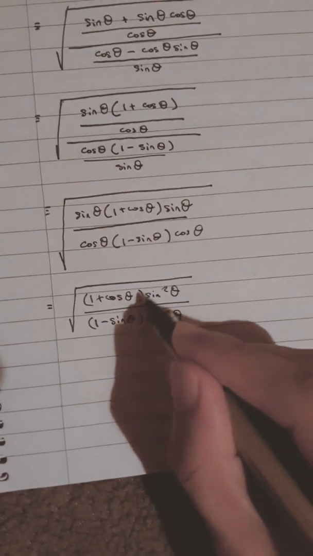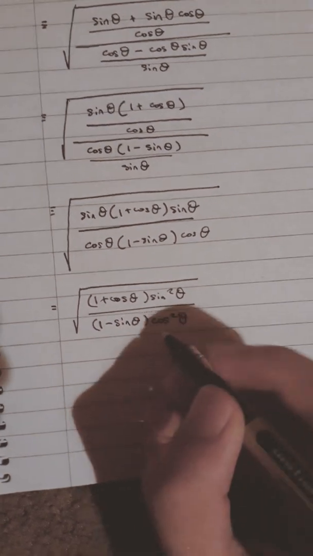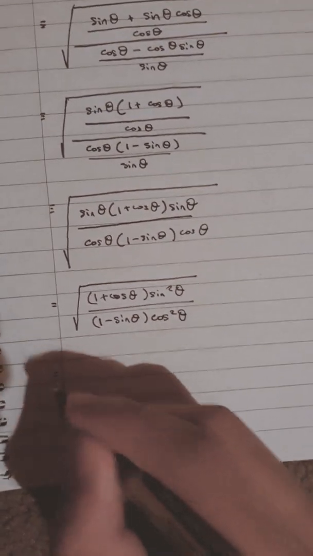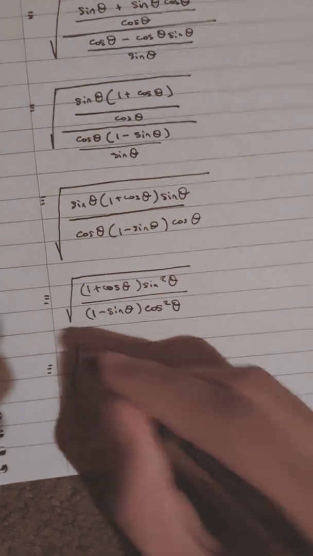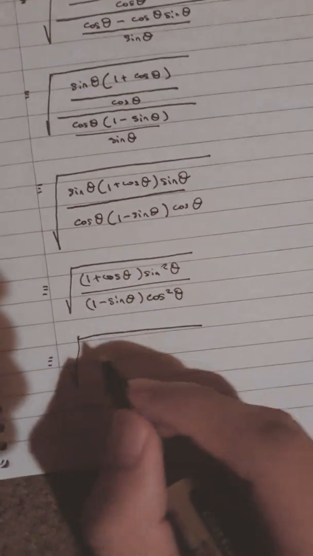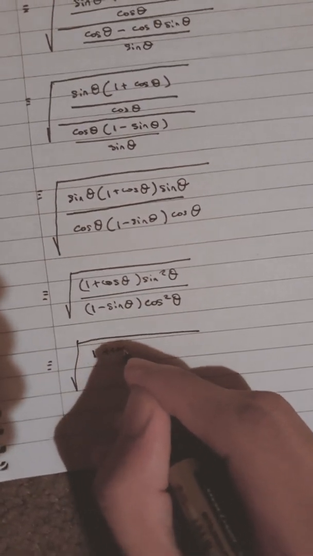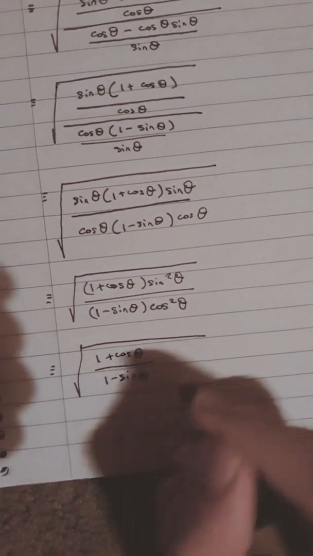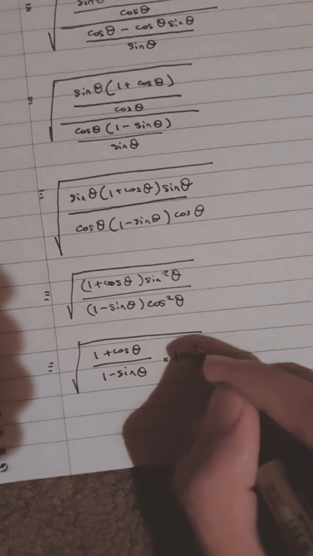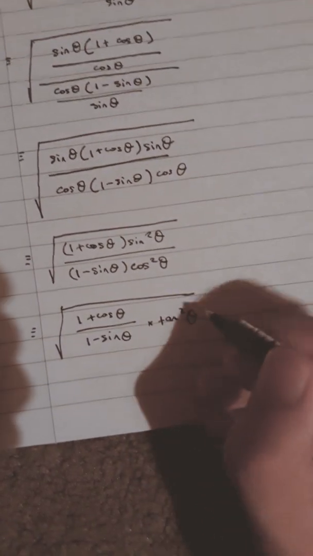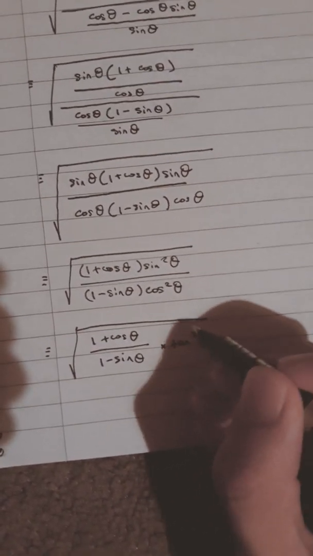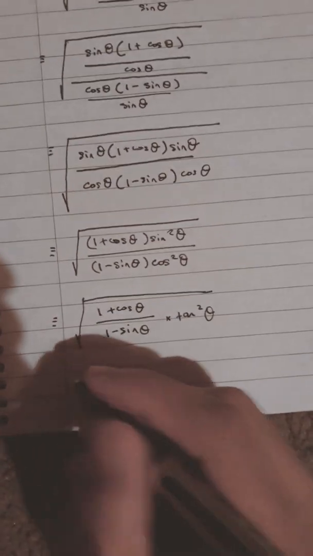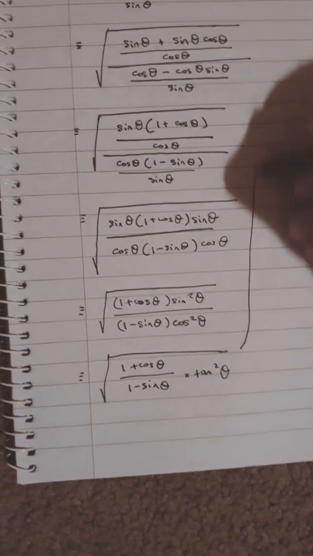And notice that this is just tangent squared theta, and so let me just write that step for you. So we have 1 plus cosine theta, 1 minus sine theta, times by tangent squared theta. And so we can actually take this tan squared theta and take it outside the square root. So let me just write that up here.